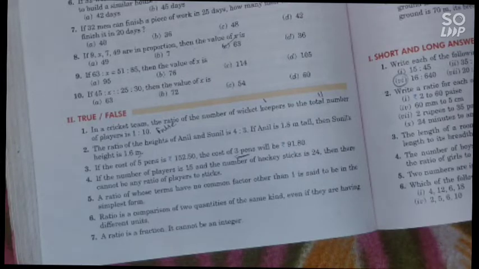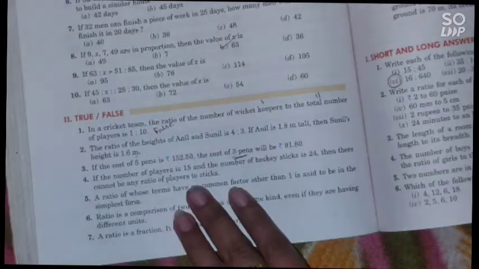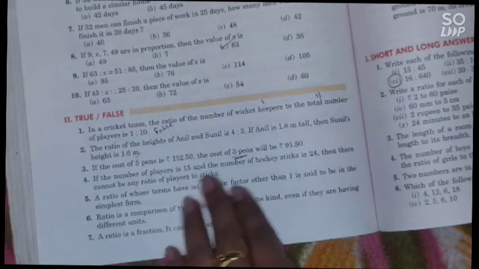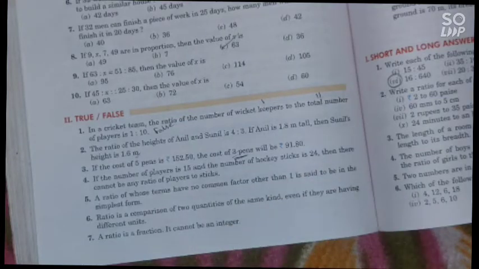Next, question number 4. If the number of players is 15 and the number of hockey sticks is 24, then there cannot be any ratio of players to sticks. Here it is given that there cannot be any ratio of players to sticks.